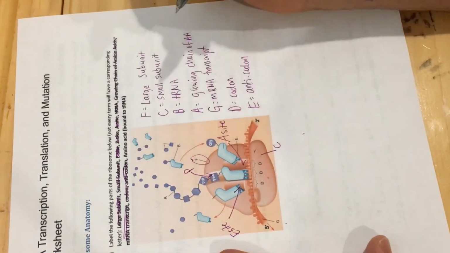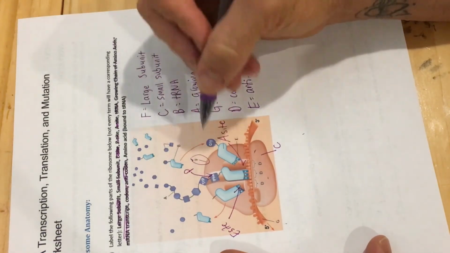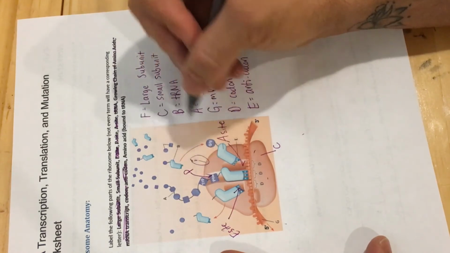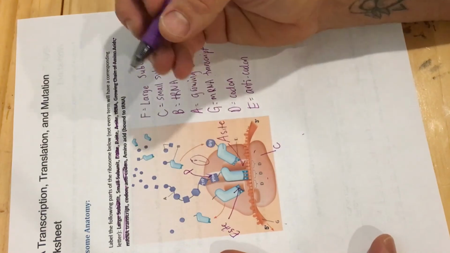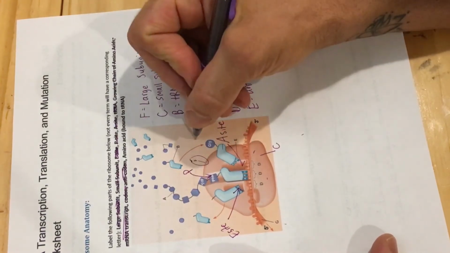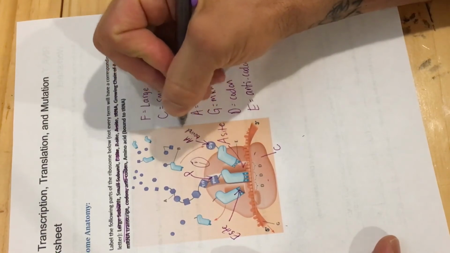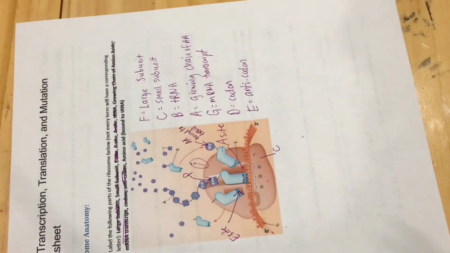And then the amino acid bound to tRNA. Well, let's see. I don't see any labels there. I could label any of those. So this one right here, that's the amino acid bound to the tRNA. Okay. And that's it for that.